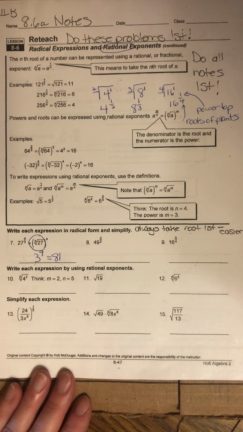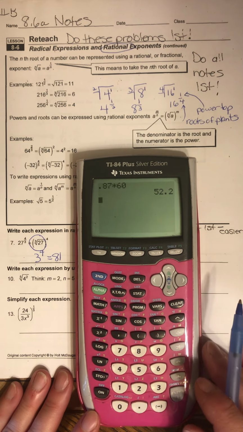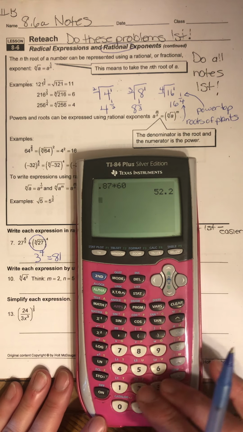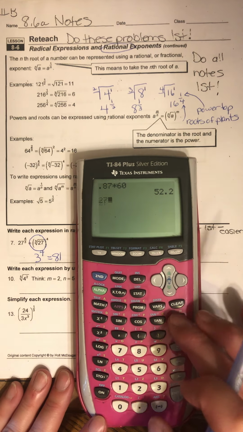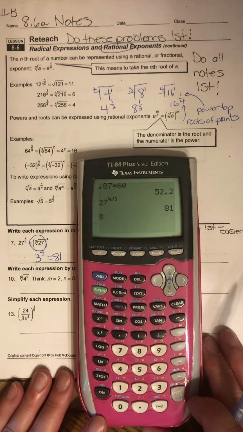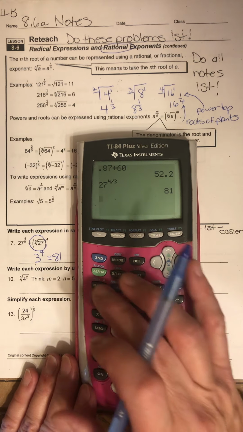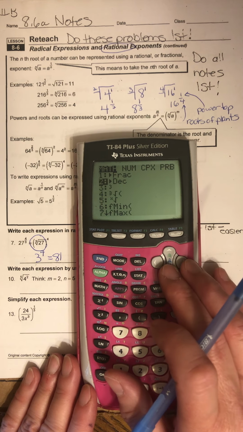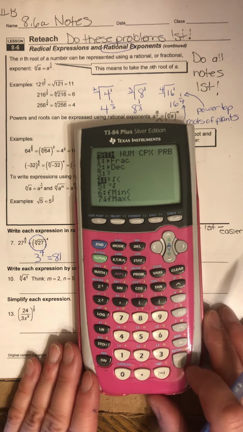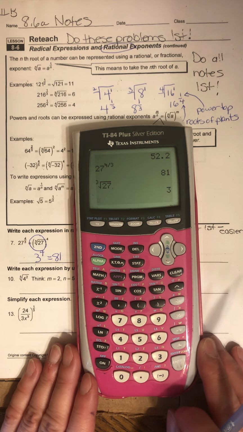Let's refresh your memory and see how we did with our answer. 27 raised to the 4/3 power. Let's see if we got the right answer. We did, 81. How do you put a cube root in the calculator? You hit your math button, and number 4 is cube root. You hit number 4, and let's try the cube root of 27. We were correct, that's a 3.